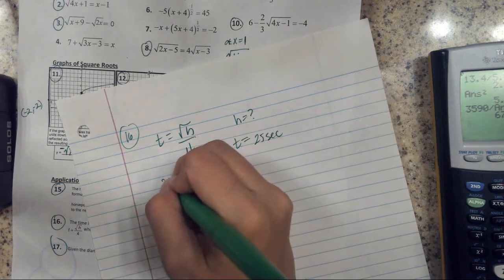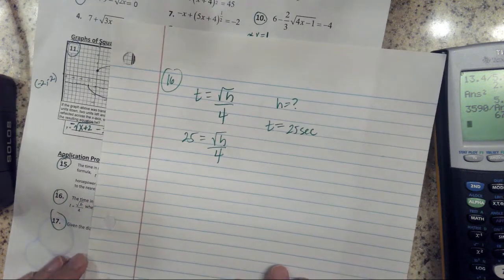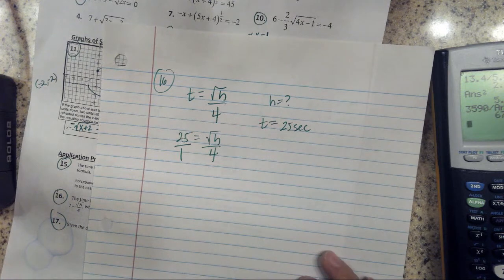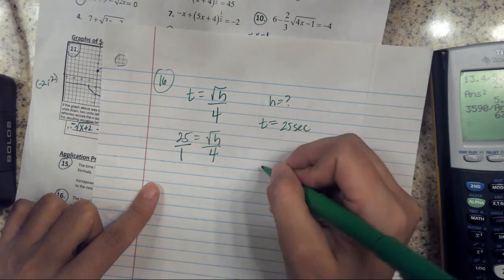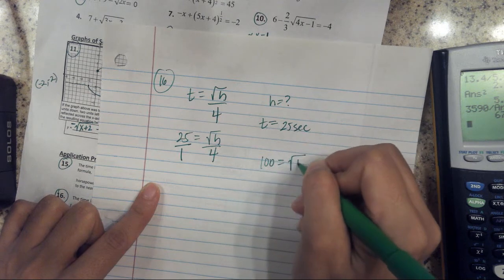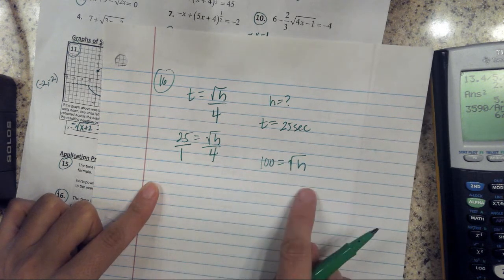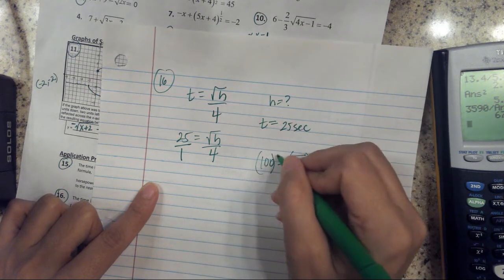So just plug that in. 25 equals the square root of h over 4. I'm going to write 25 over 1 so I can have a fraction equals a fraction. Cross multiply. So 25 times 4 is 100. So I get 100 equals the square root of h, because the square root of h times 1 is just the square root of h. And then I'm going to square both sides, right?